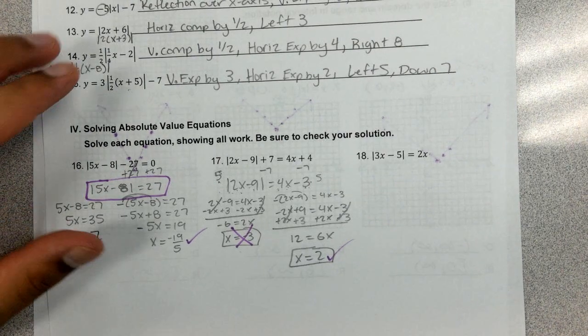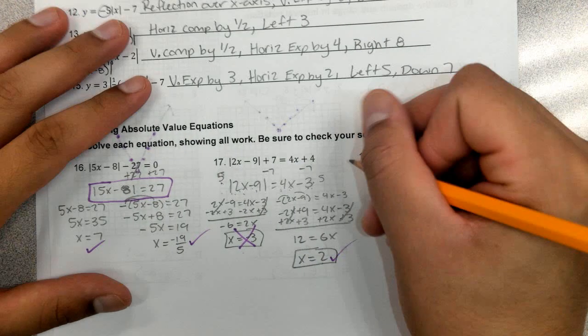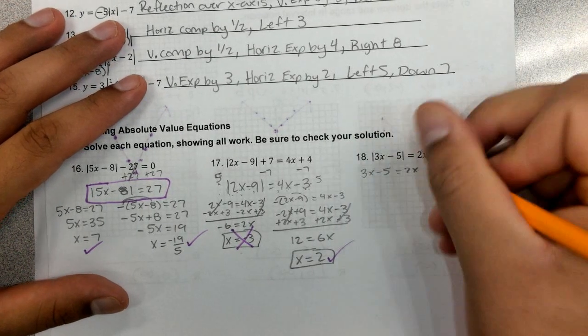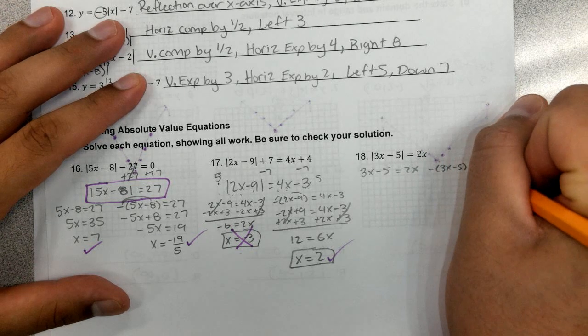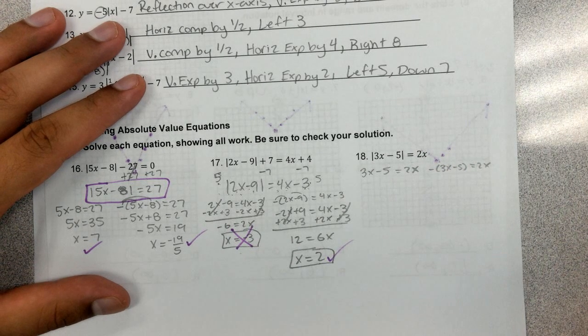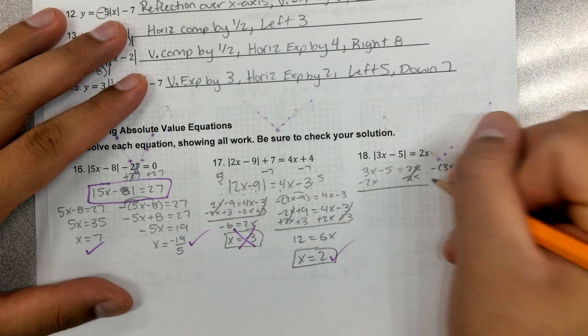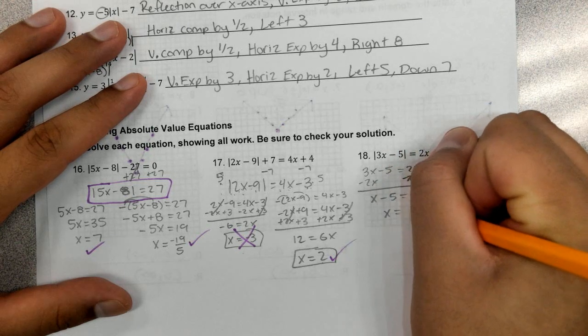Right, so then number 18, this one, the absolute value is already isolated, so I could just go ahead and make my two cases. 3x minus 5 equals 2x. Negative parentheses 3x minus 5 equals 2x. Alright, so then for the first case, I am going to subtract 2x. I get x minus 5 equals 0, so x equals 5.